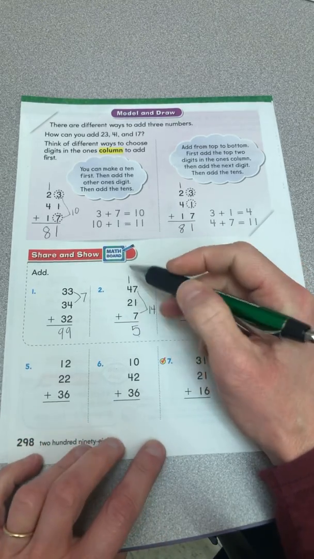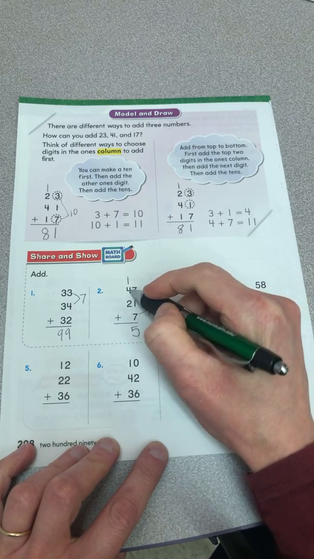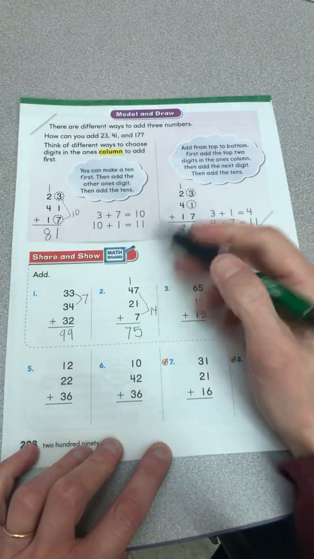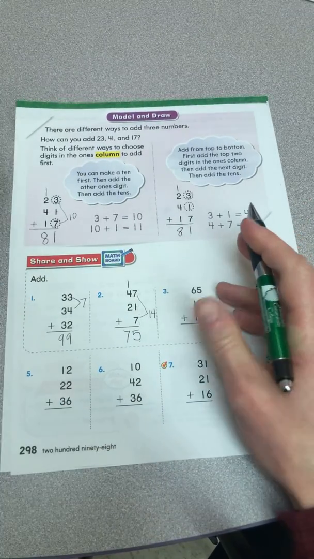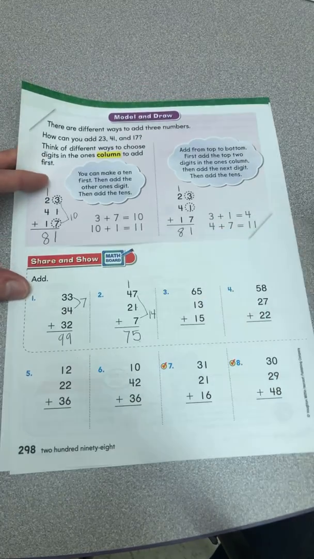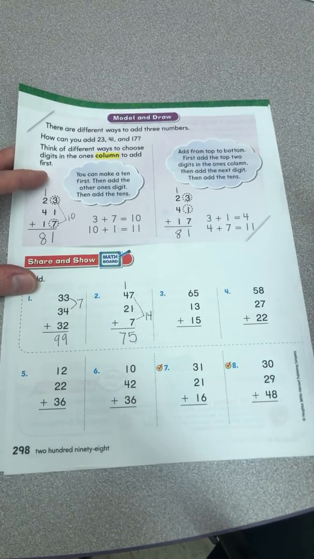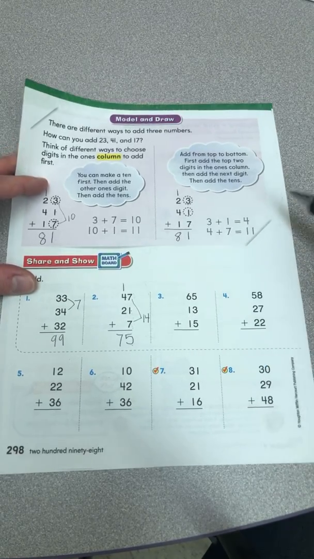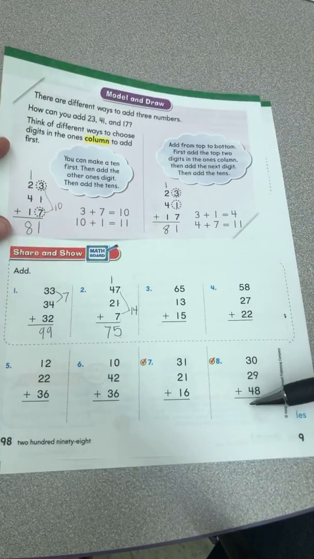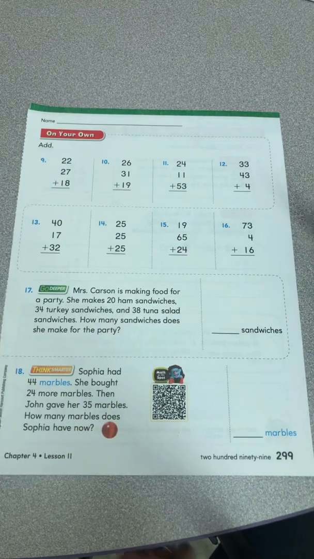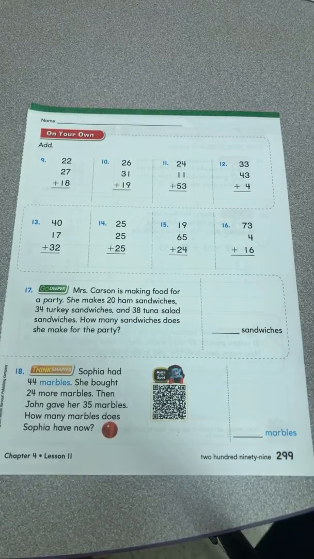And here I'm going to start at the top and add down. 1 plus 4, 5, plus 2, 7. So my answer is 75. You're going to keep using the same strategy, starting in your ones, picking 2 addends and adding the 3rd one in, regrouping as needed and adding your tens. And you're going to solve 3 through 8 on this page, and then moving on 9 through 16. So you're going to solve 3 through 16. Pause the video, press play when you're ready for the problem solving.